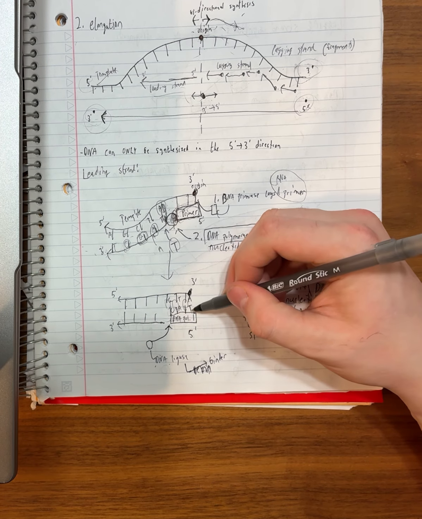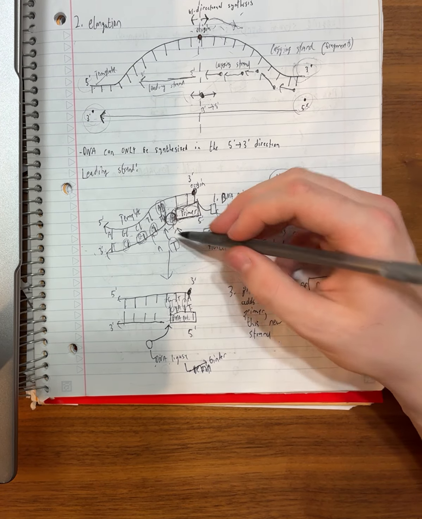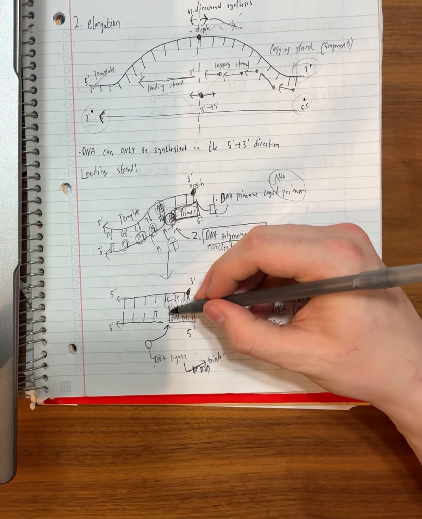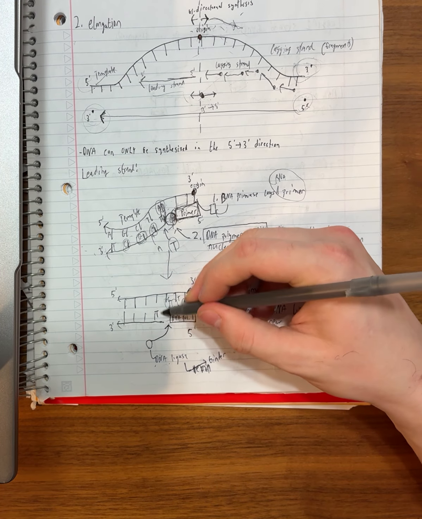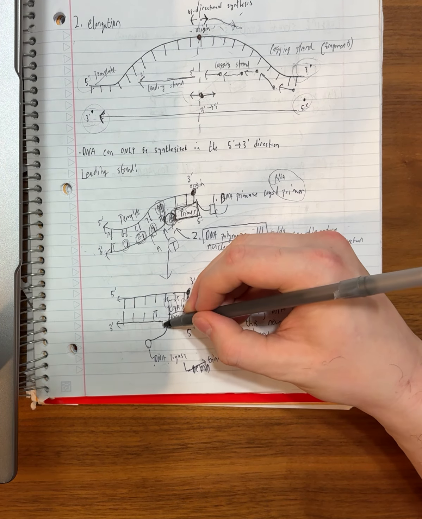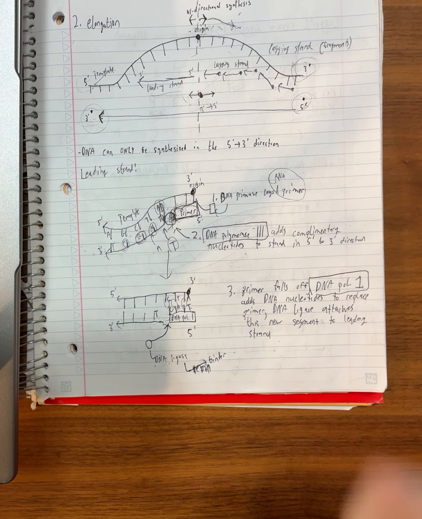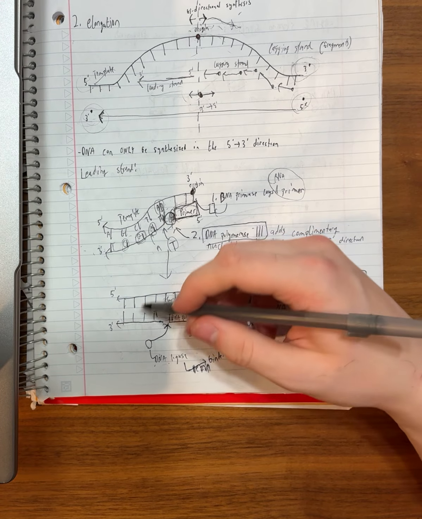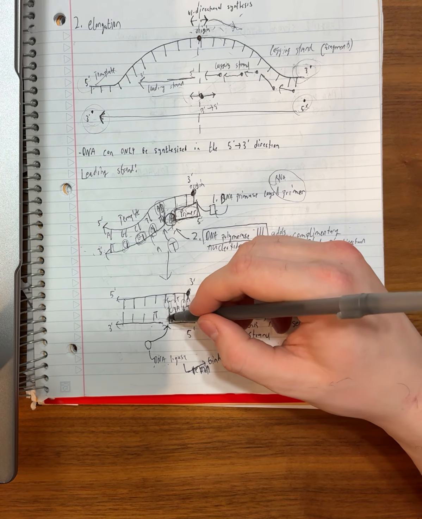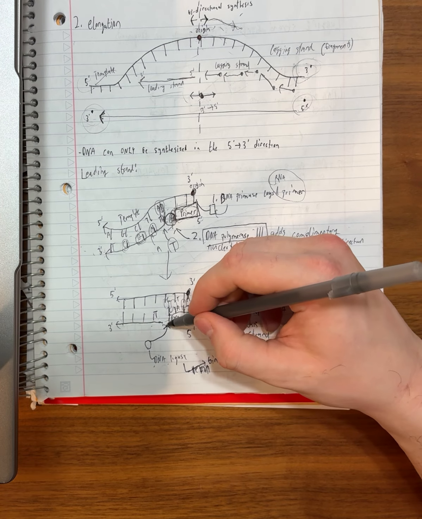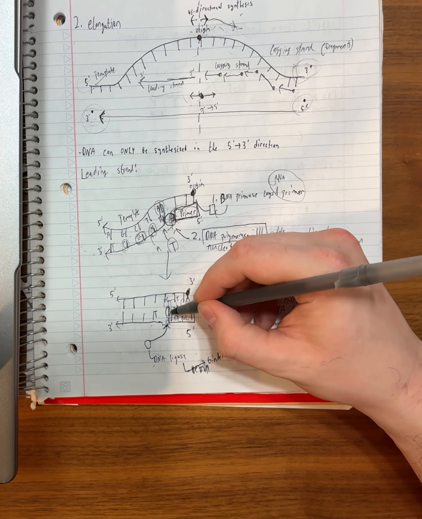We have this cytosine, adenine, thymine, and I believe this was a thymine right here. But this cytosine is not connected to this thymine. We're missing this linkage. We're missing this phosphodiester bond. And remember, we can't just spontaneously attach that because we would have to be adding something to this 3' hydroxyl.